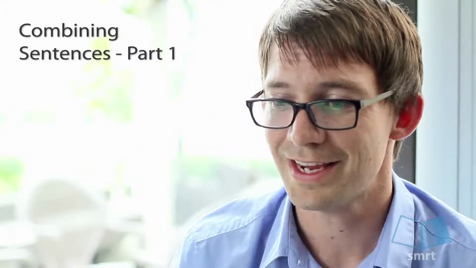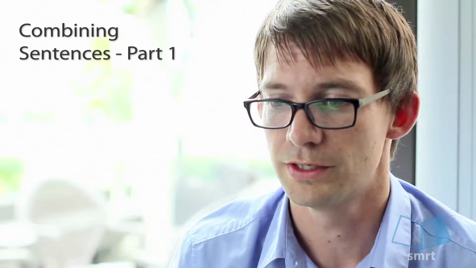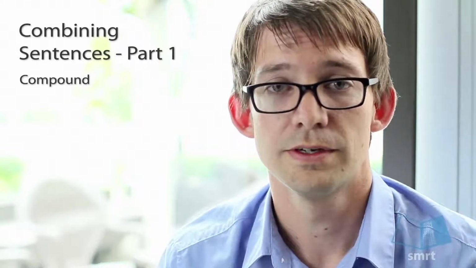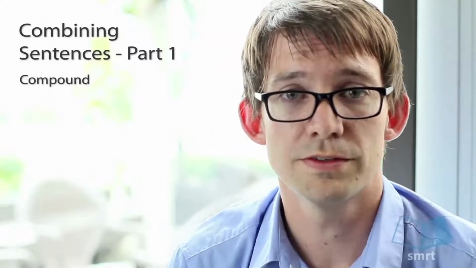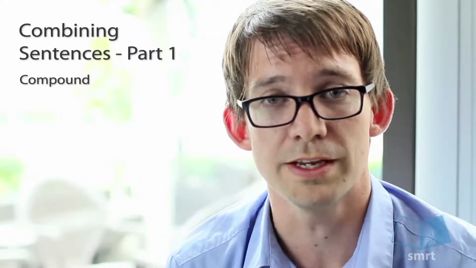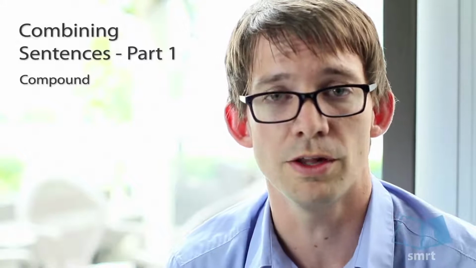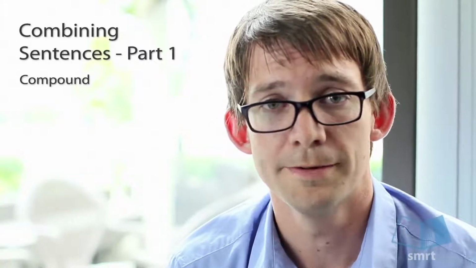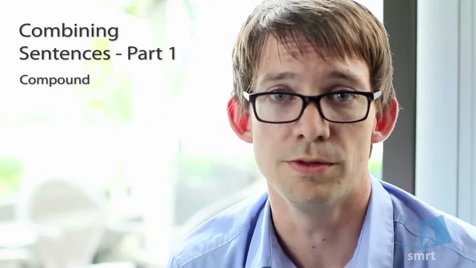Now, the second kind of sentence in the English language is called the compound sentence. And it's called a compound sentence because it is when you take 2 simple sentences or 2 independent clauses and connect them to make one smooth sentence. Now, there are 3 different ways to do that.